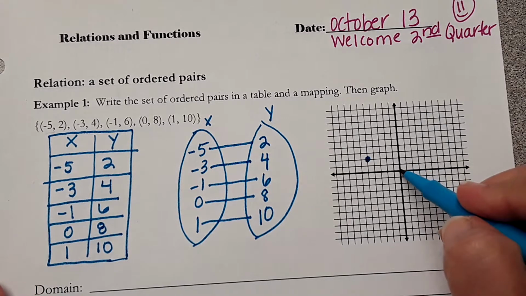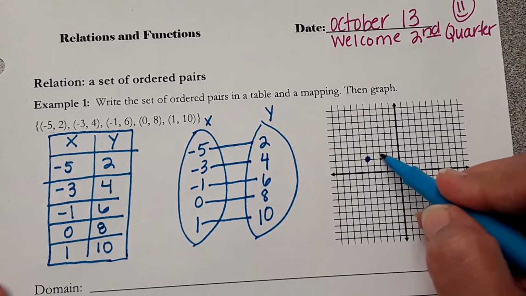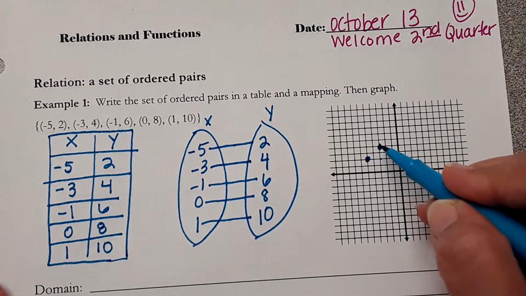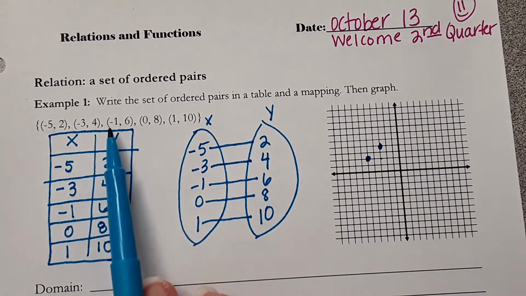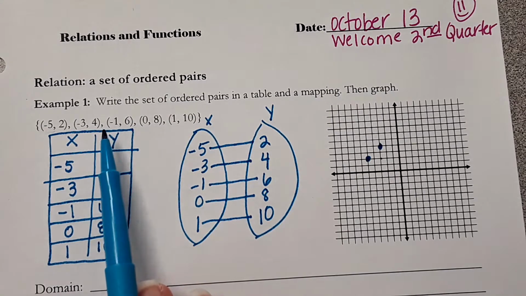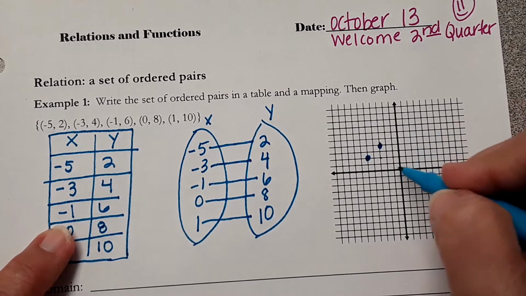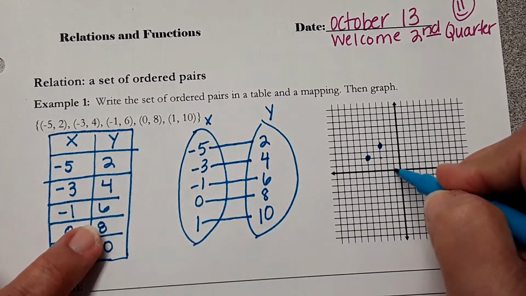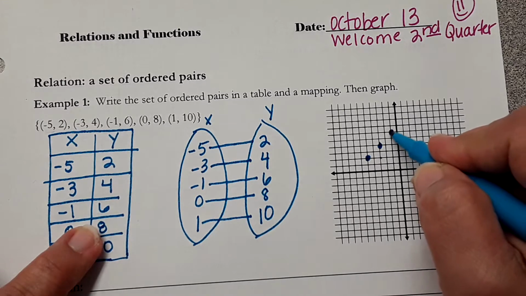Then go over to 3, 1, 2, 3, and then go up 4, 1, 2, 3, 4. Remember, the first number in your ordered pair is left or right. The second number in your ordered pair is up or down. So -1, and then it's 6, so we're going to go up to 6. 1, 2, 3, 4, 5, 6.